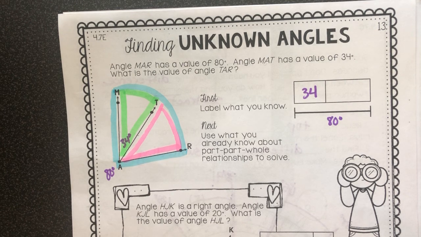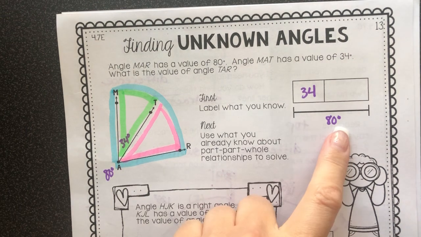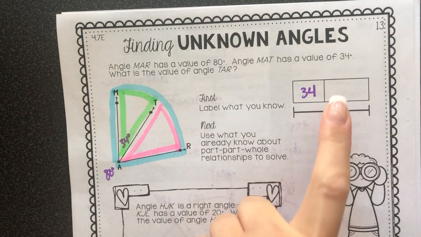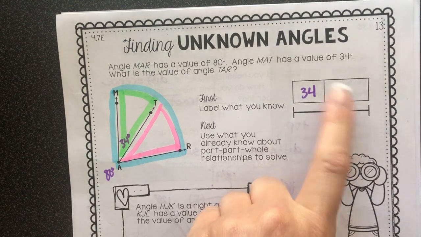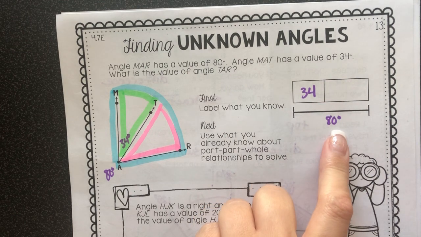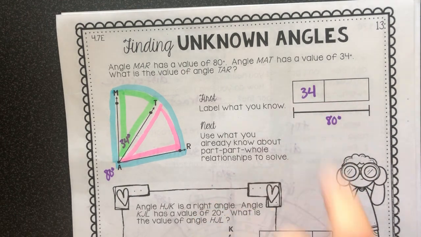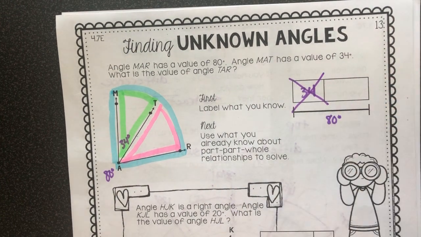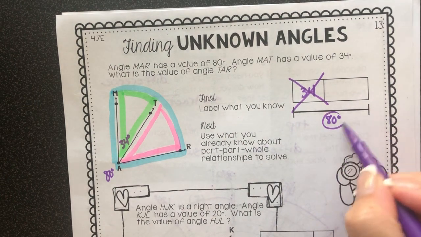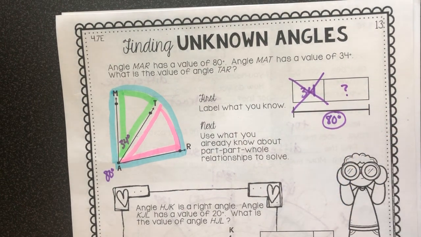Okay, so here's how we do this. In math, when we have a total and we're missing a part, there's only two things I could do if I have the total already: subtract or divide, okay? When I subtract, I'm dealing with unequal parts. When I divide, I'm dealing with equal parts. Well, I can tell that these parts are not equal, so I'm going to subtract. I'm going to take this piece out of the total to find this missing piece.